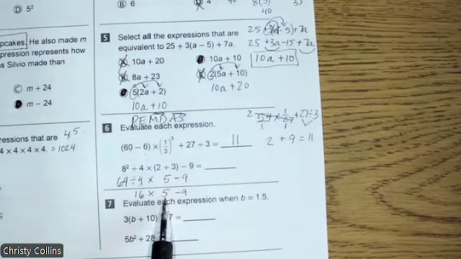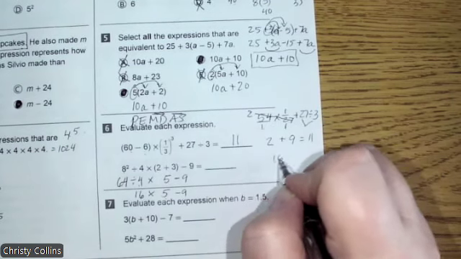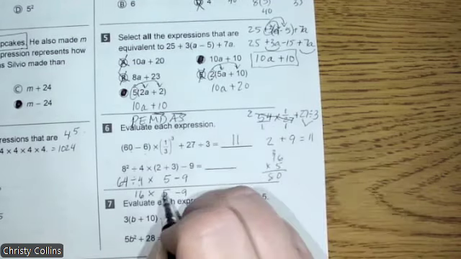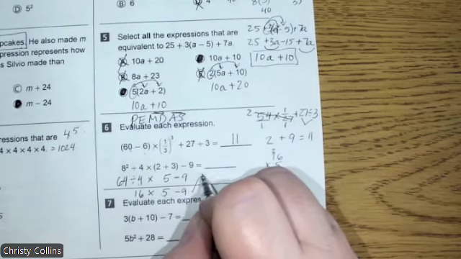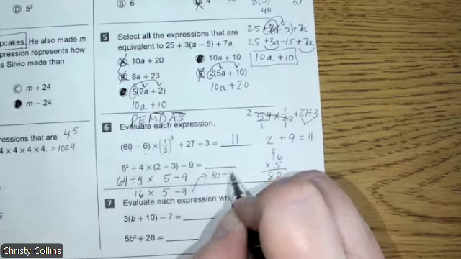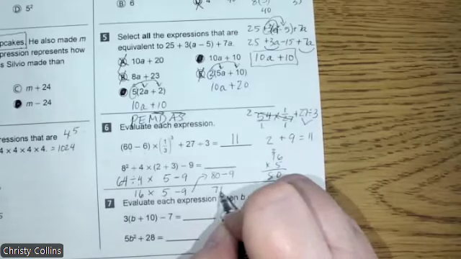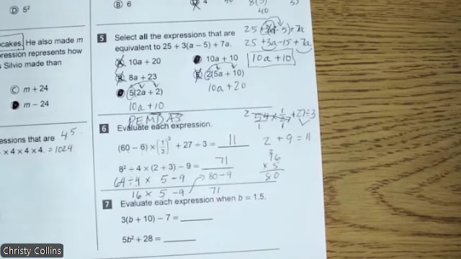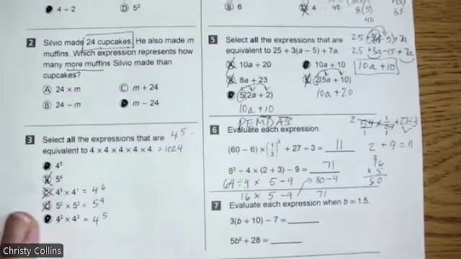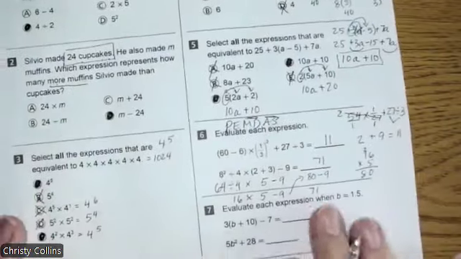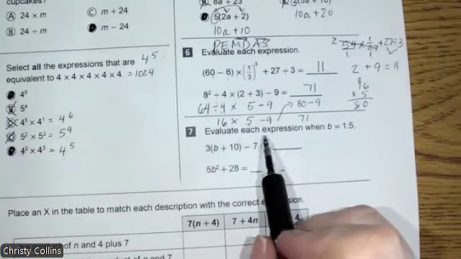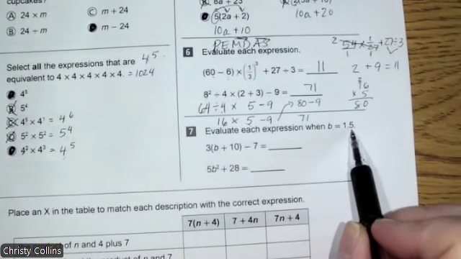And we have 16 times 5. That's 80. And then I'll just bring this up here, 80 minus 9 is 71. So we get 71. And then moving on to number 7, evaluate each expression when b is 1.5.